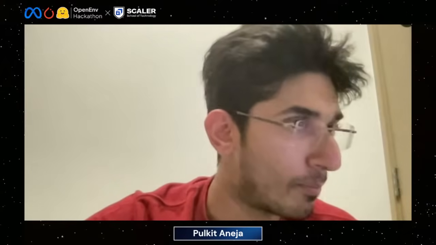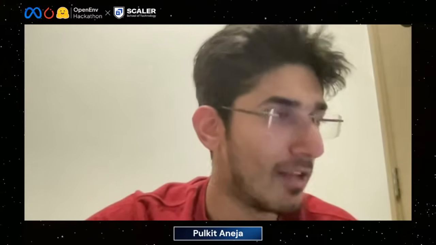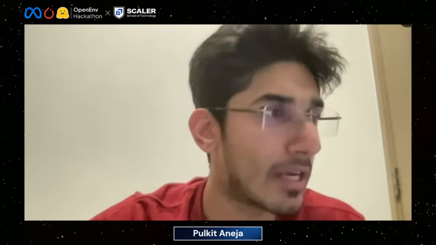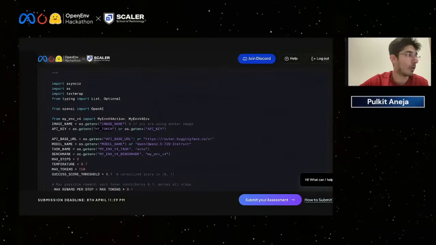Yes, I think Prabhan RK has called this out well. That HF router is an auto-select model feature, and that would take care of calling the models, so you don't have to worry about it. Okay. As far as the selection of model goes, again, feel free to use whatever you want. In this particular example, we used Qwen 72 billion instruct, but you are welcome to use something else as well.